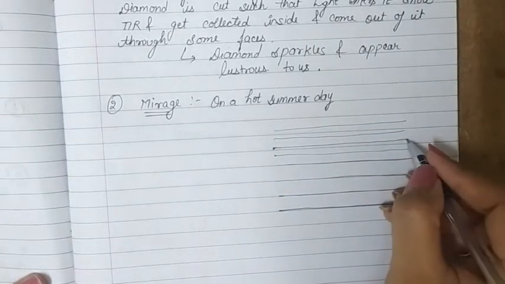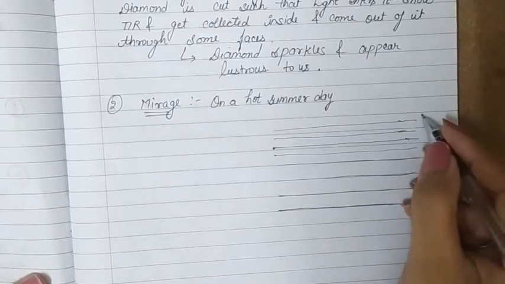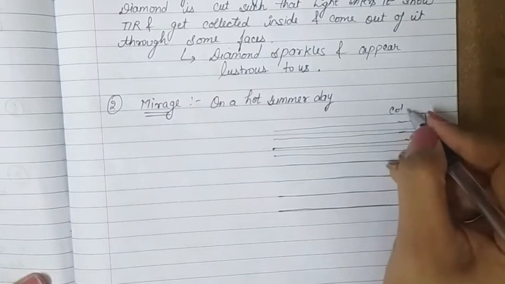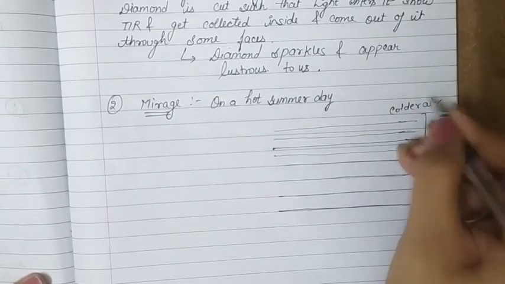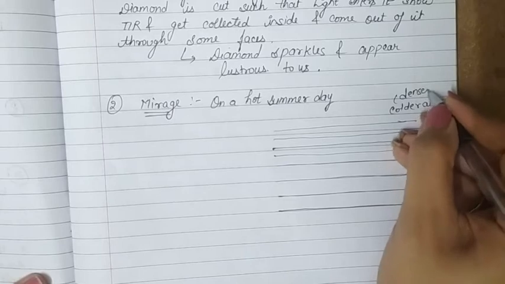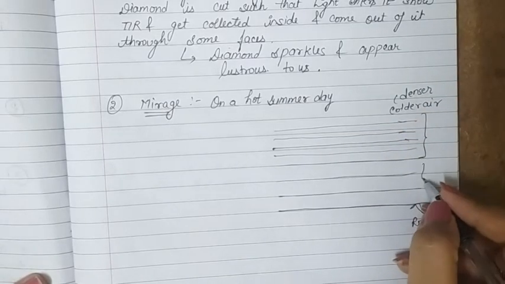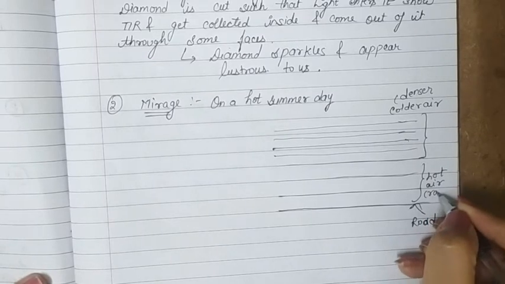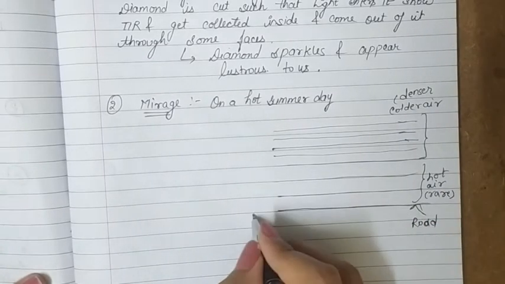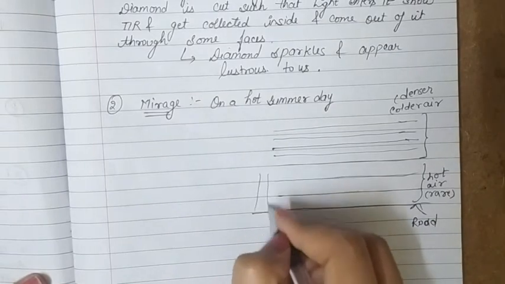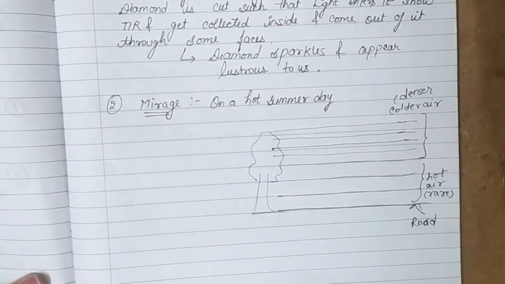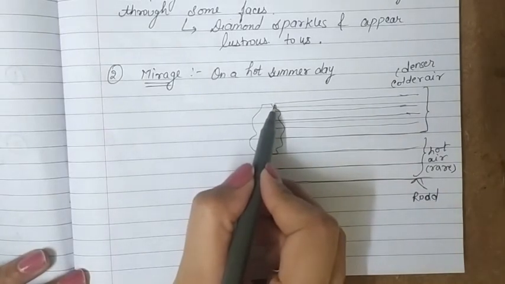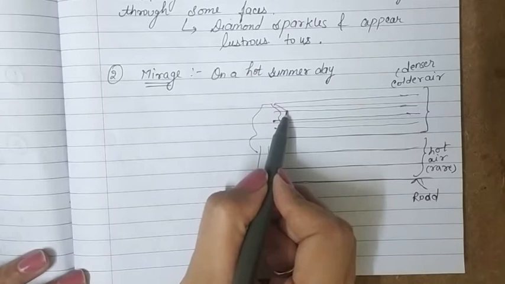As we go up, away from the road, the temperature reduces, and this colder air is comparatively denser than the hot air, which is rare. So whenever there is some plant, building or object, the rays coming from this object are coming from a denser to a rarer medium.